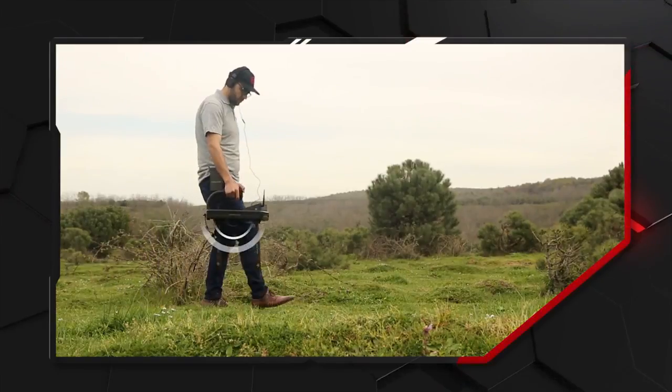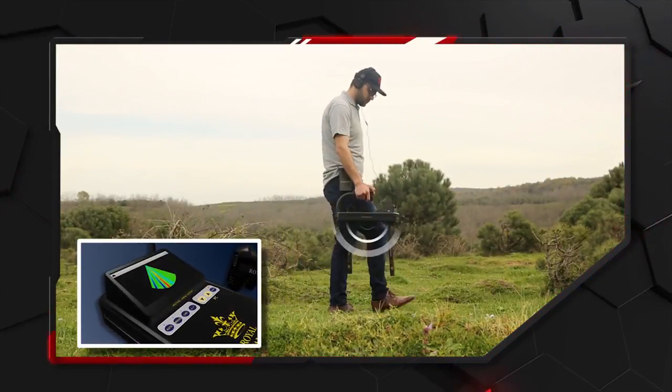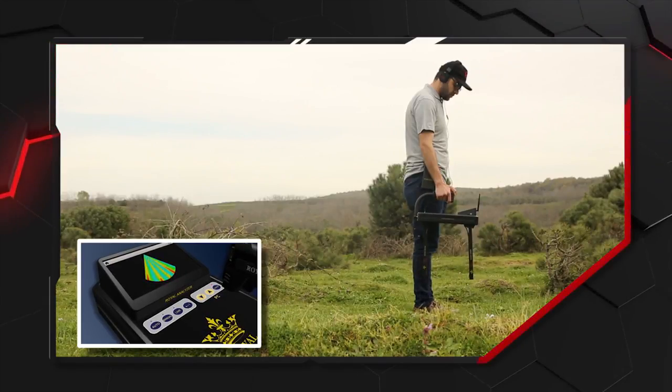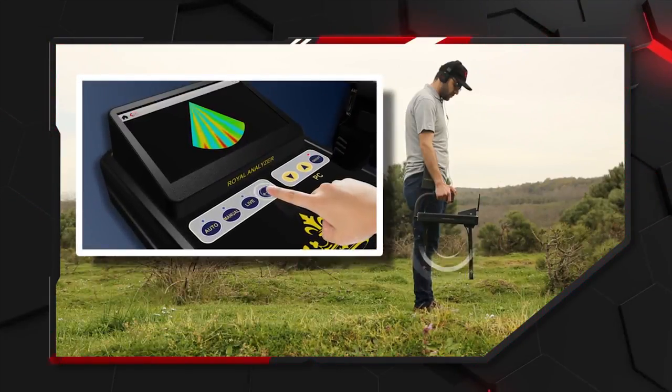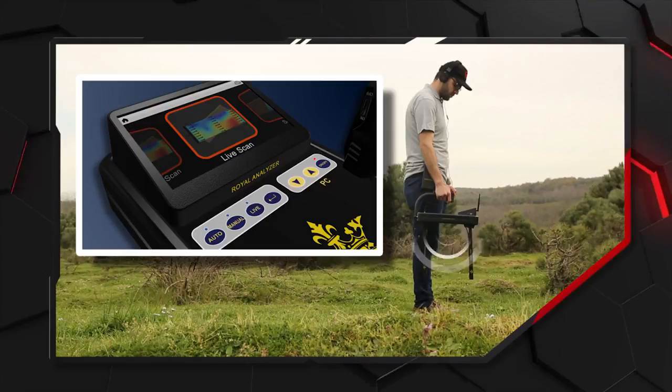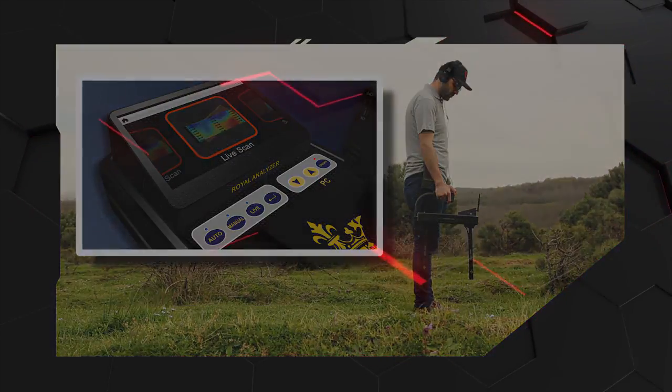What distinguishes this program is that when we see a target on the screen, we can preview the image directly on the screen by pressing Back button on the device panel. To exit the program, we touch Back button on the screen.